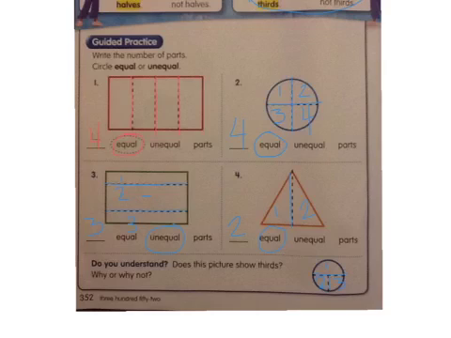So, yes, it shows thirds, but are they equal parts? No. Okay? So you will use the space provided to write your answer of what you think if it shows 3 parts. But remember, are they equal parts? And in order to show thirds, they need to be equal. Okay?